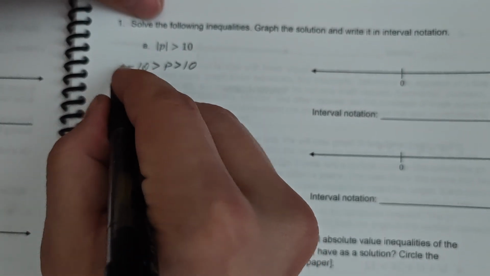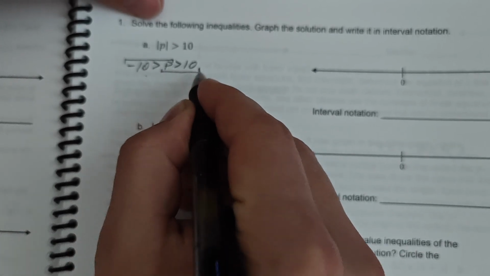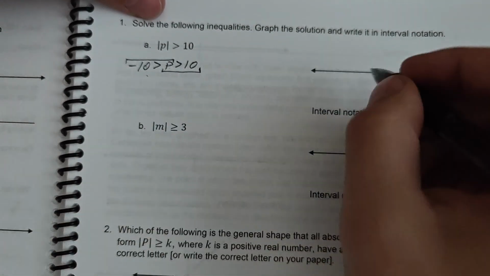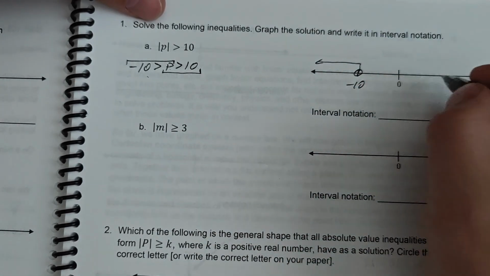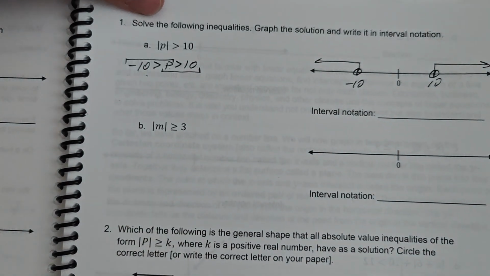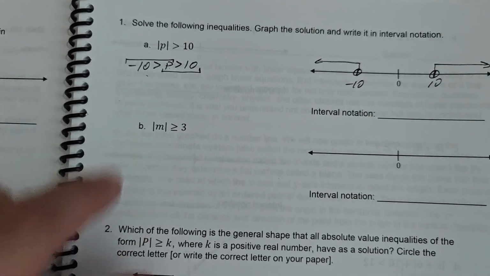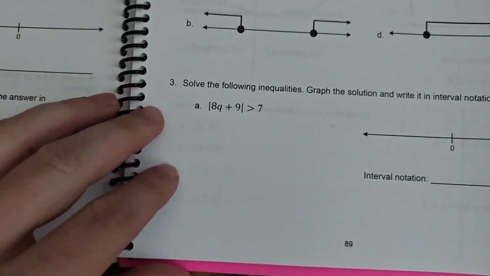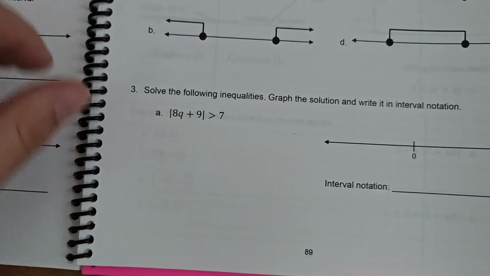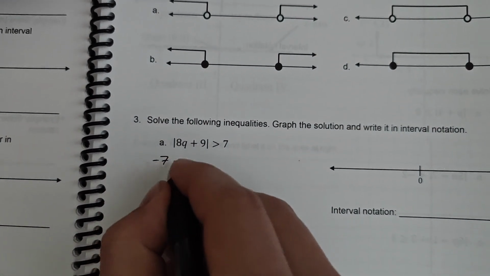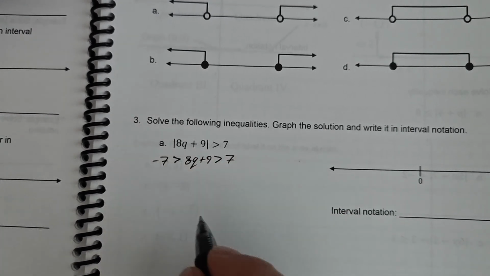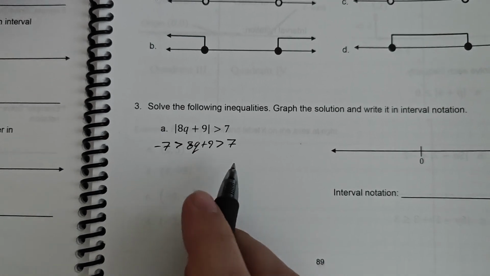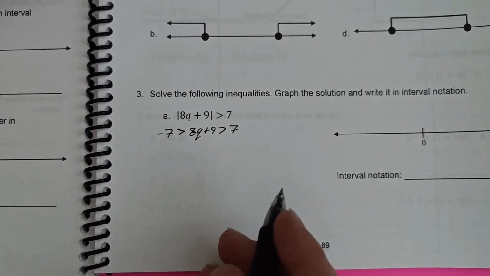So we can break it up like that, and then you have to think about this as two different sections. Negative 10 is greater than p, and positive 10 is less than p, like that. And the reason that we want to be able to do this is because it makes our life easier when we've got algebra to do. This one, for instance, negative 7 greater than 8q plus 9 greater than 7. Now I can do all the algebra to all of it at once, keep everything nice and tidy, and then break it up afterwards.